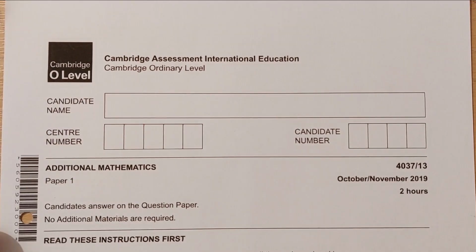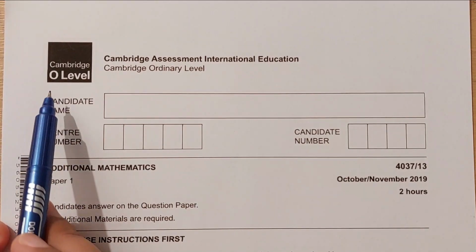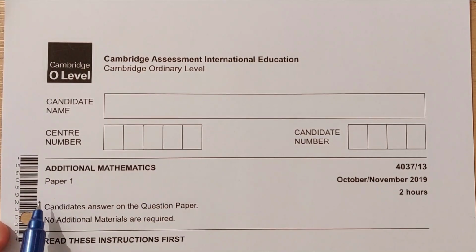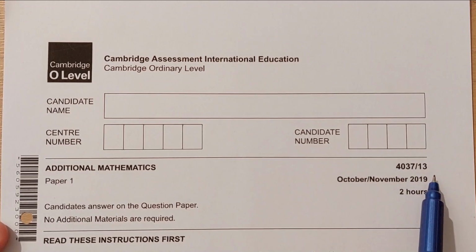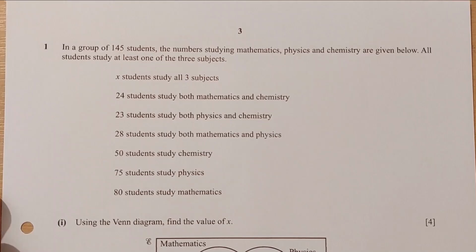Hi everyone, in this video I'm going to solve Cambridge O-Levels Additional Mathematics Paper 1 in the session October-November 2019, Paper 1-3. So let's start with the first question.